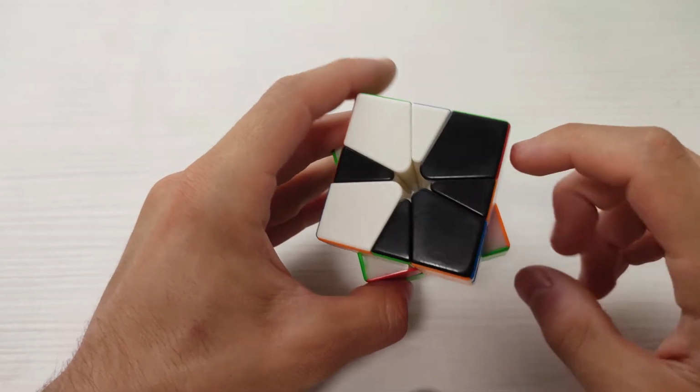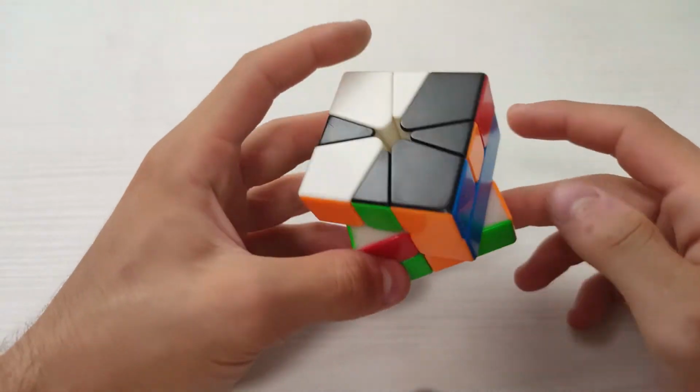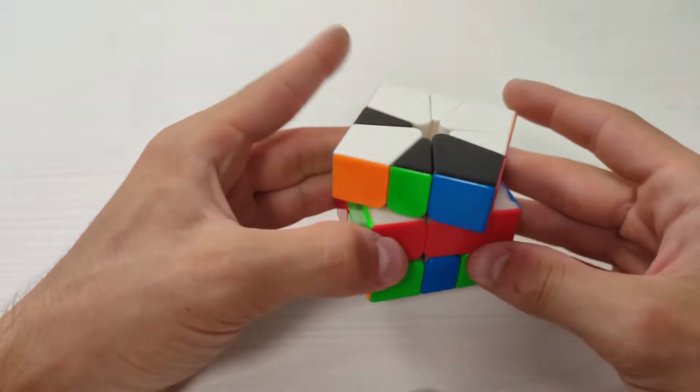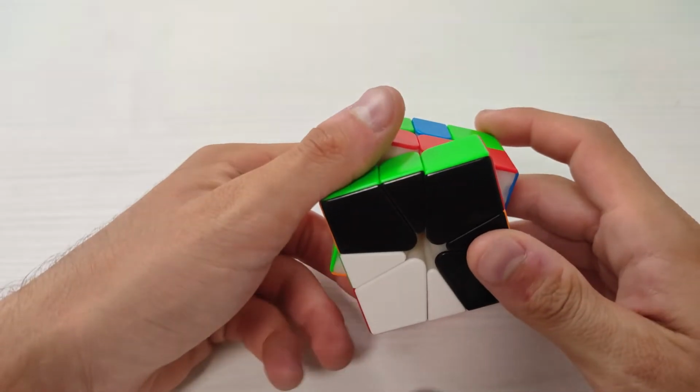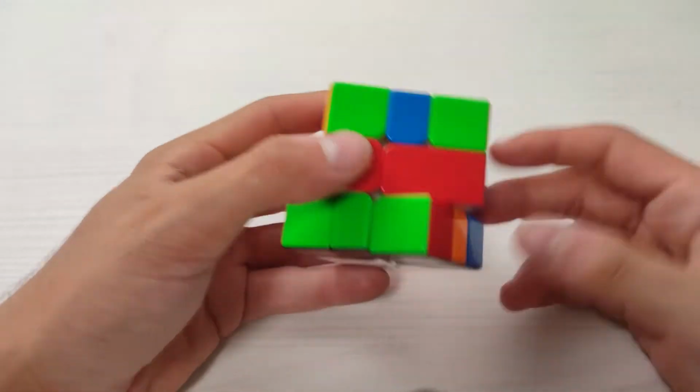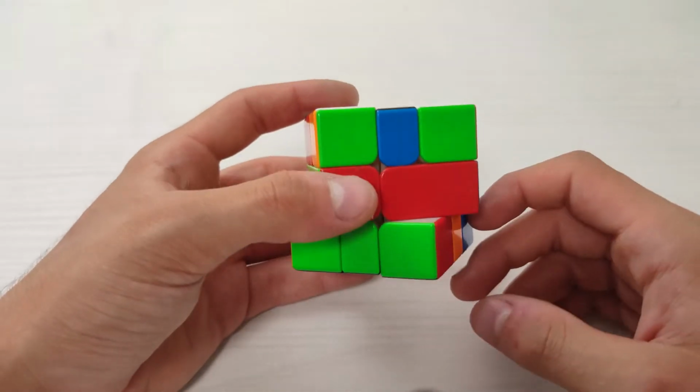Something that you can do if you find yourself in this position is just bringing down the corner. So you pair them and do U2 and M2. This is not slice optimal, but it's still pretty quick. So I recommend you learning this solution as well.